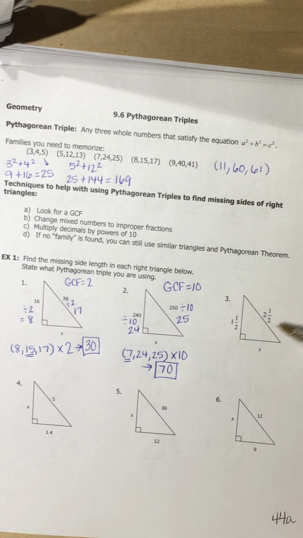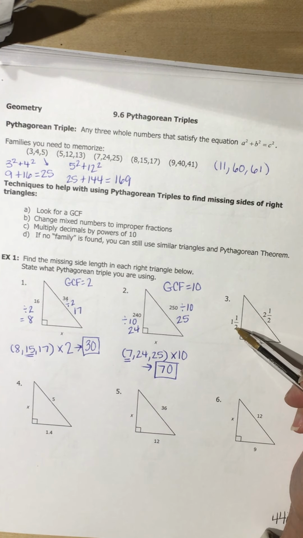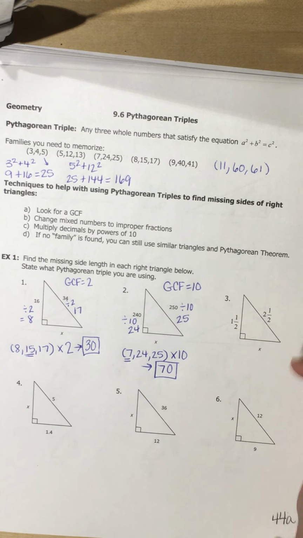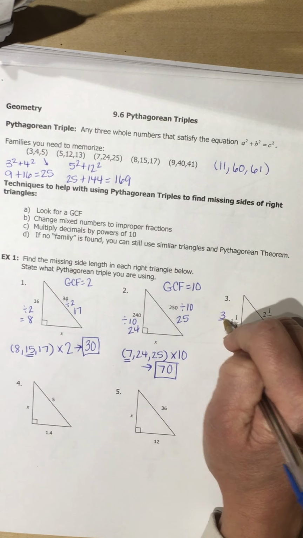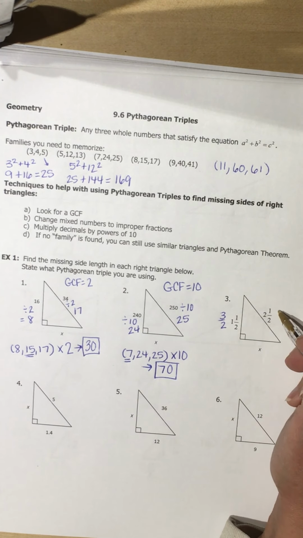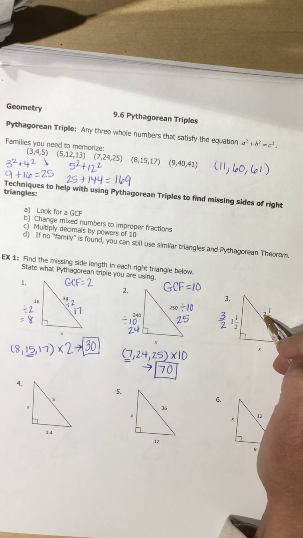In the third triangle, I have some mixed numbers. So I want to change them to an improper fraction. So as a reminder, 2 times 1 is 2, add 1, that gives me 3. So this is 3 over 2. Changing this one to an improper fraction, 2 times 2 is 4, 4 plus 1 is 5, so this is 5 halves.